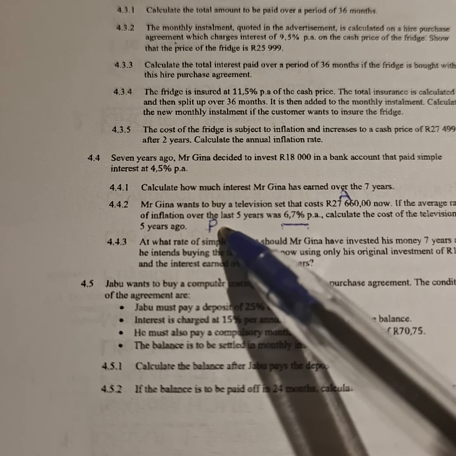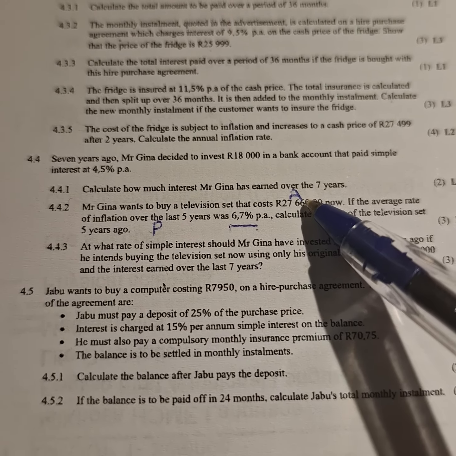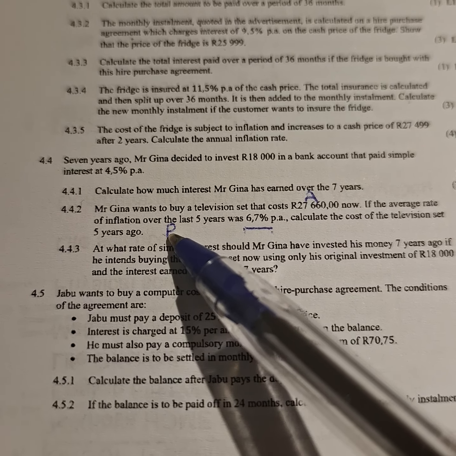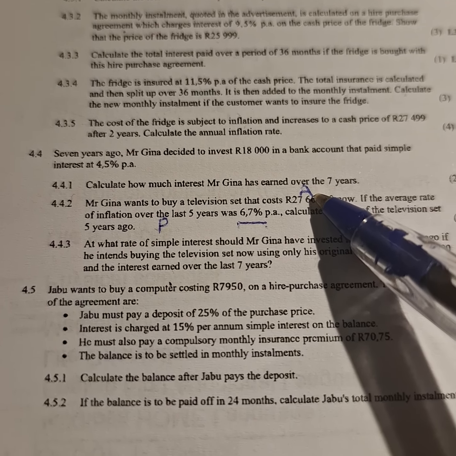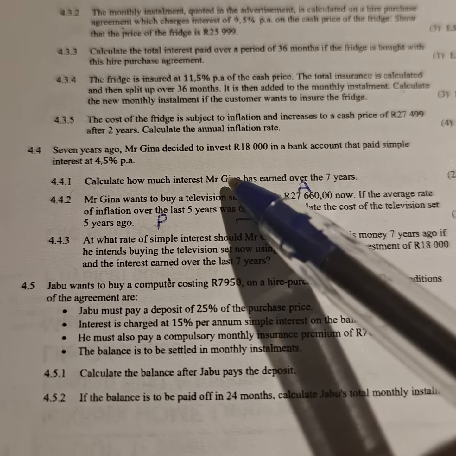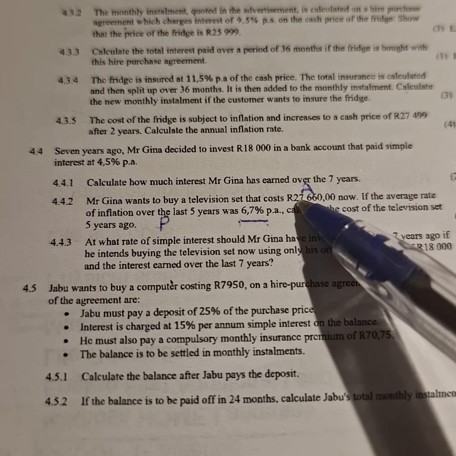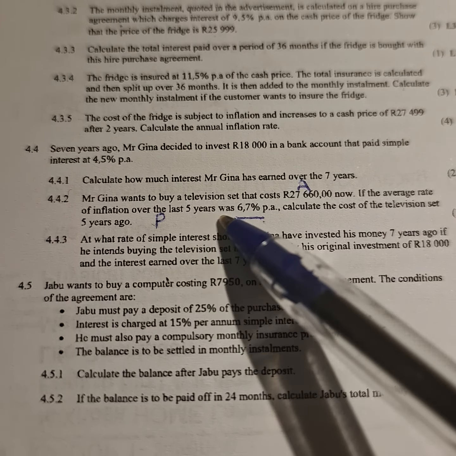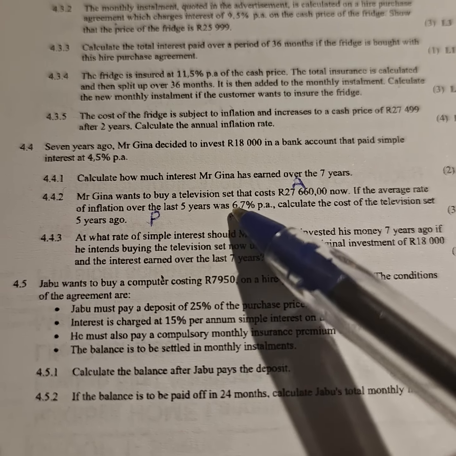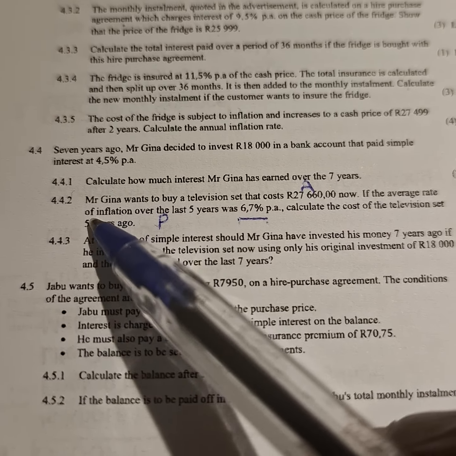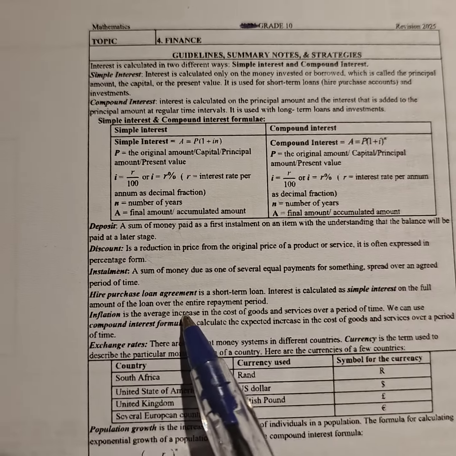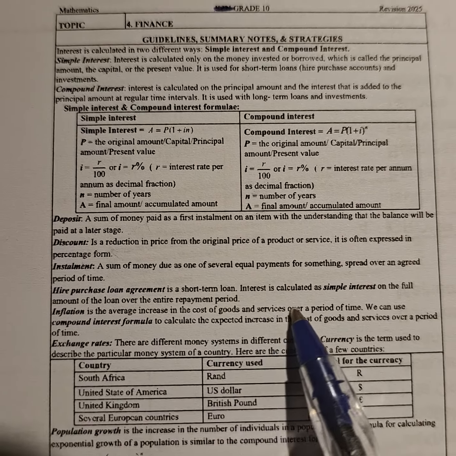So we want P. So when you read this carefully, you don't make the mistake of saying this is P and then that is A, but you make the solid conclusion that because we are talking about the television set costing this amount of money now, the past 5 years, the inflation rate was that. Now, inflation, this is a key word. Remember, what is inflation? Inflation is the average increase in the cost of goods and services over a period.